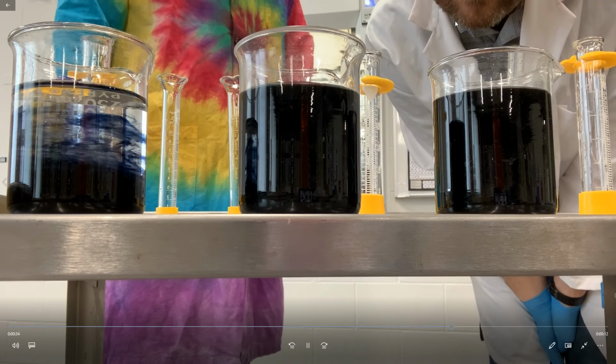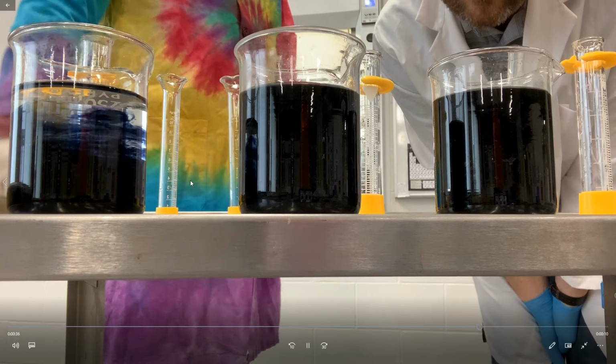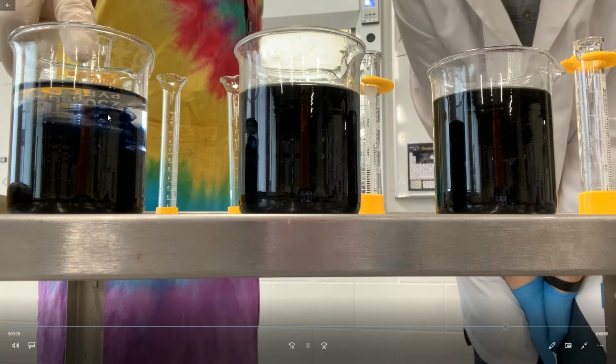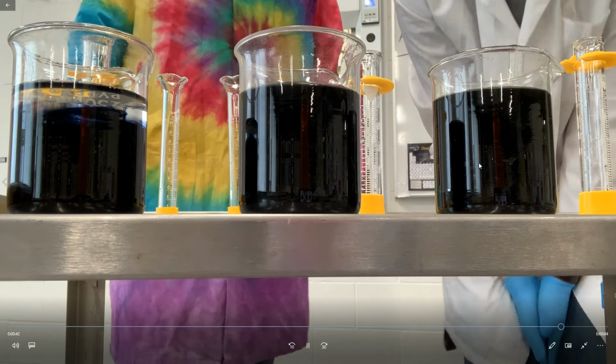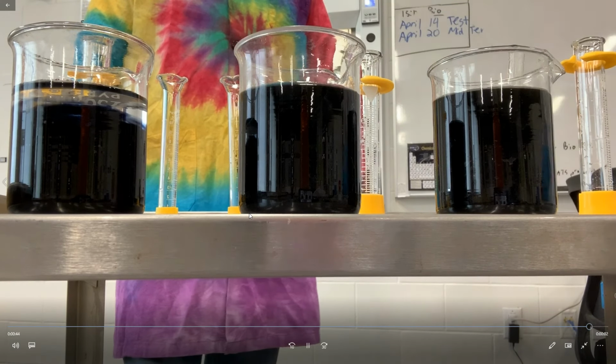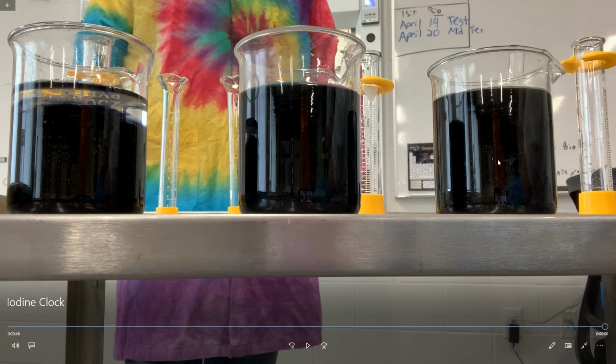See Mr. Shred's glorious chin. There you go. 5, 10, 15 milliliters. So you see this one, even though we added it later, still finished first. It was real fast. This one, even though we added it at the same time as this one, took a little while, but it reacted at a decent rate. This one took a long time to actually work its way through.